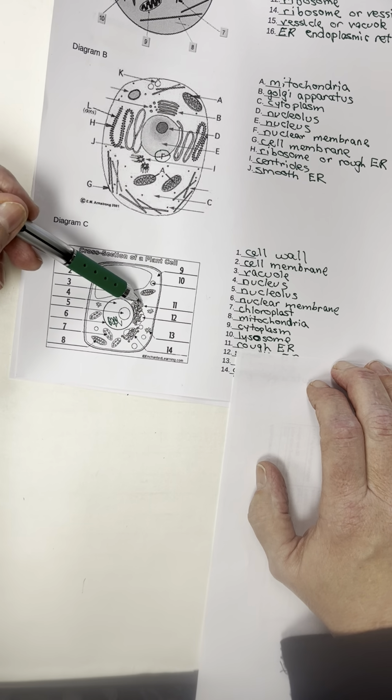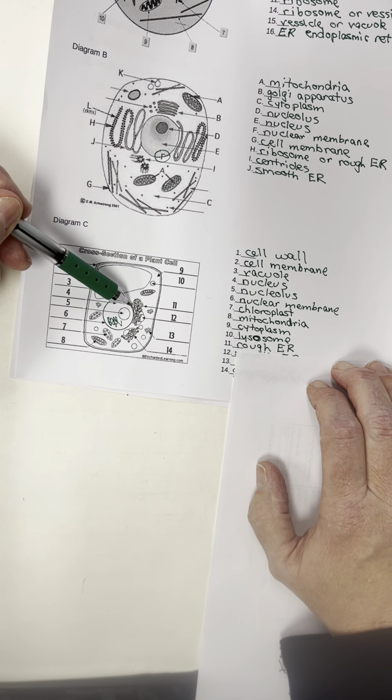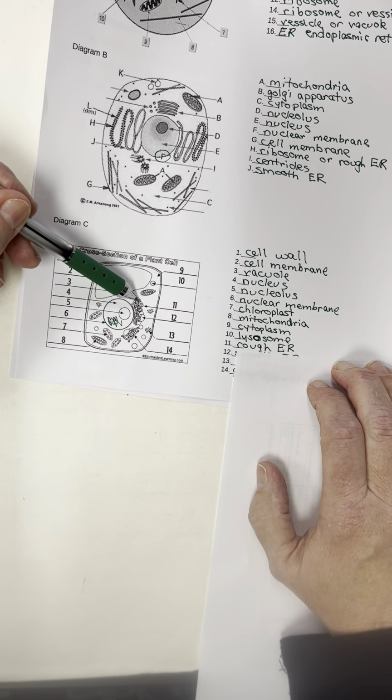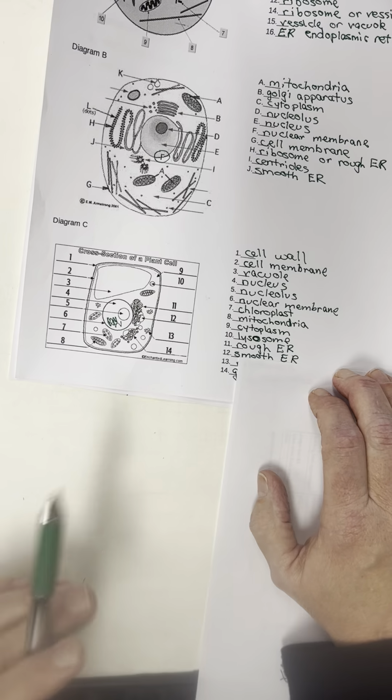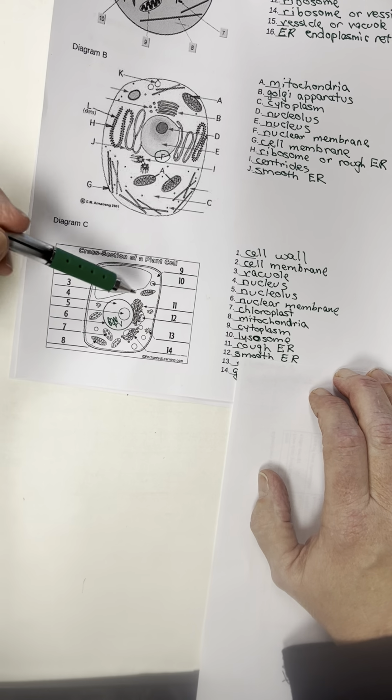Eleven is rough ER. Notice it's wrapped around the nucleus, and it's got ribosomes stuck to it. And twelve is smooth ER. Same thing, only it doesn't have ribosomes stuck to it.